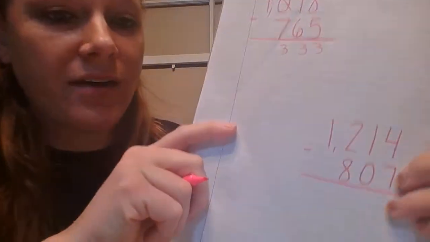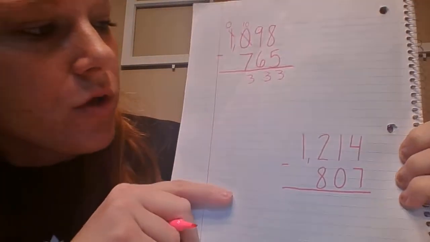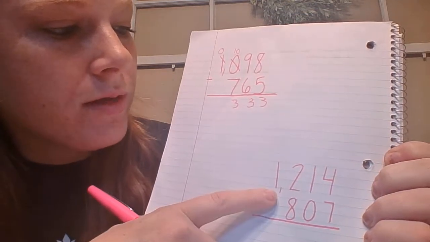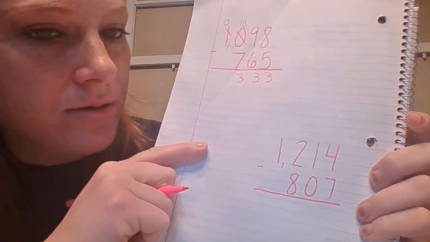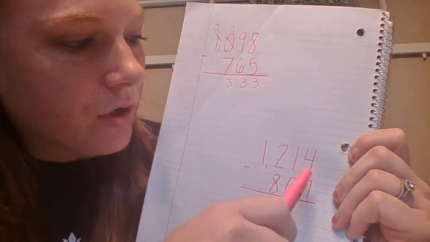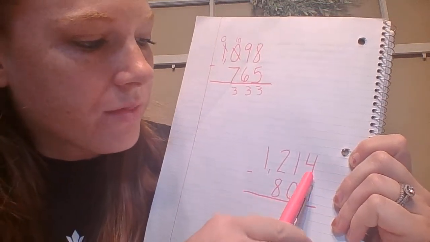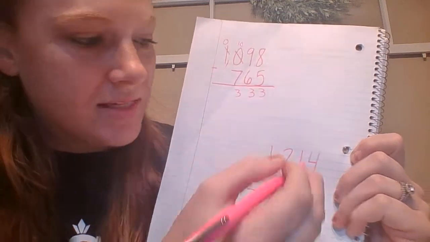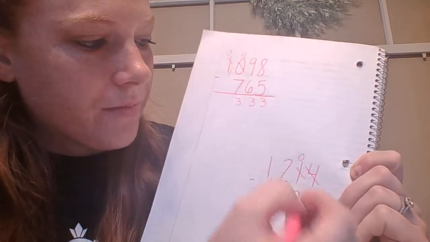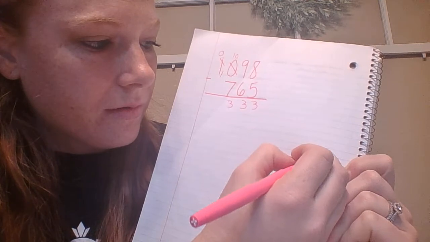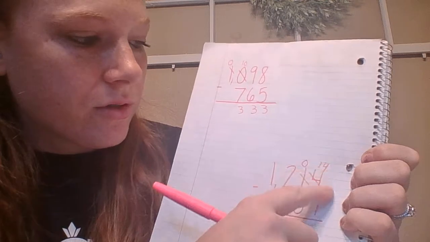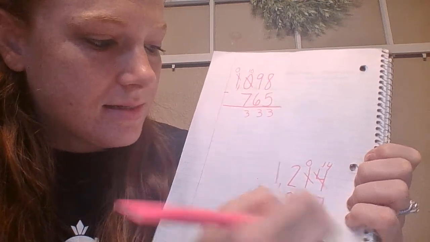And question number 5, our last one. 1,214 minus 807, or 1,214 menos 807. Our first two numbers that we're going to subtract are 4 minus 7. 4 menos 7 we can't do because it's bigger on bottom. We must borrow. So this 1 becomes a 0, so that this 4 can become a 14. 14 minus 7 is 7.